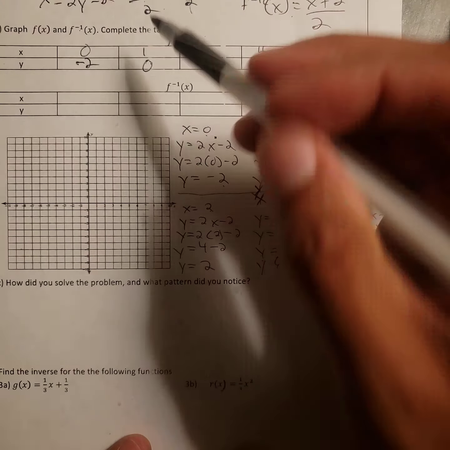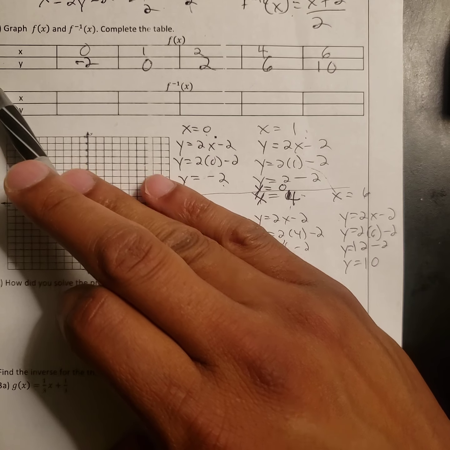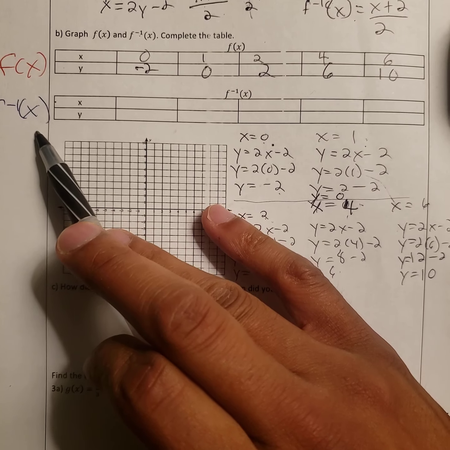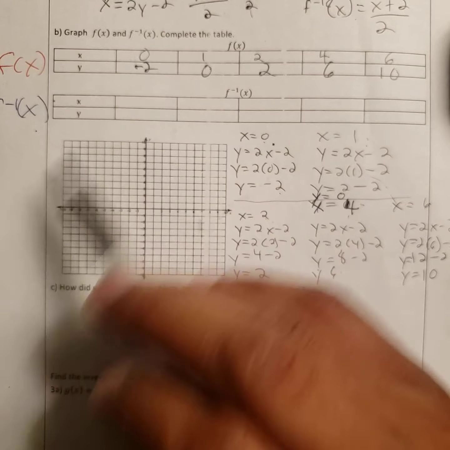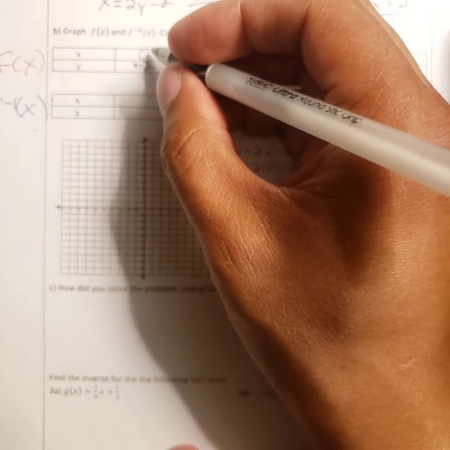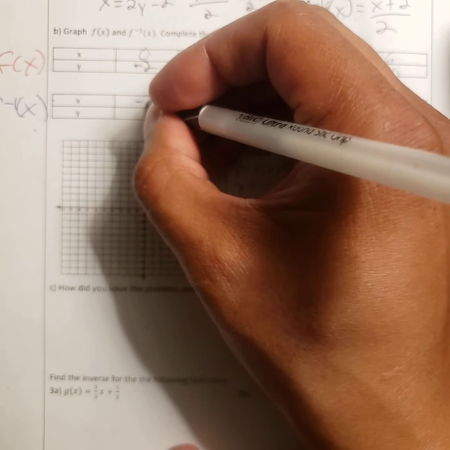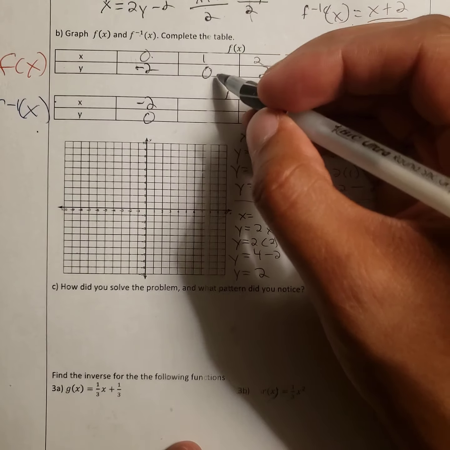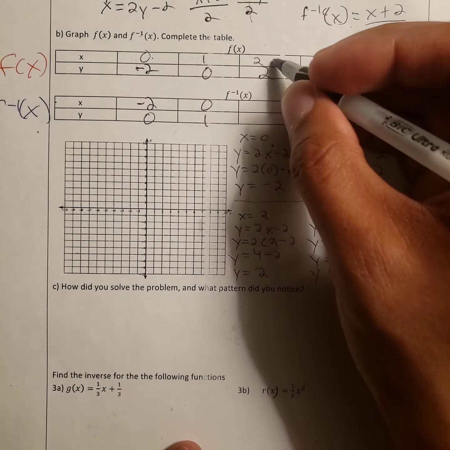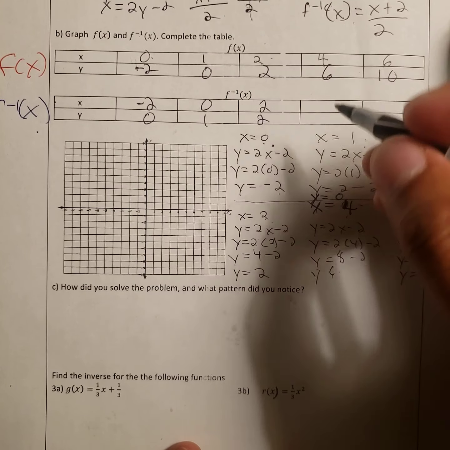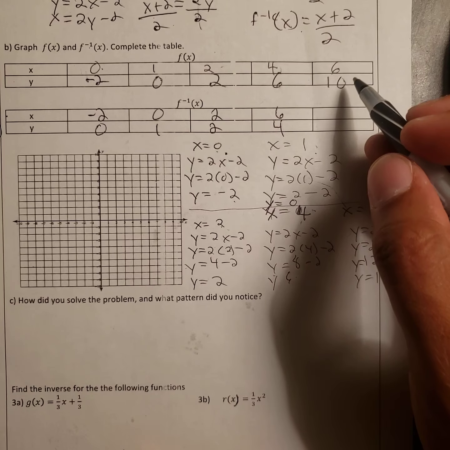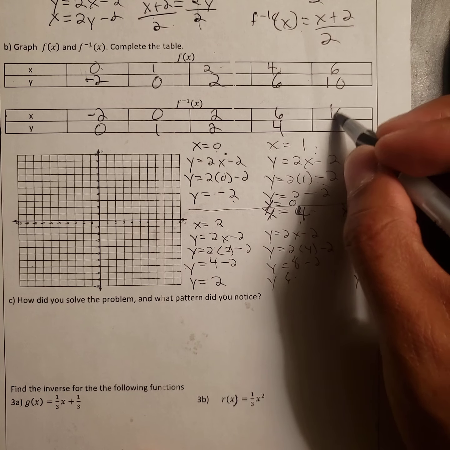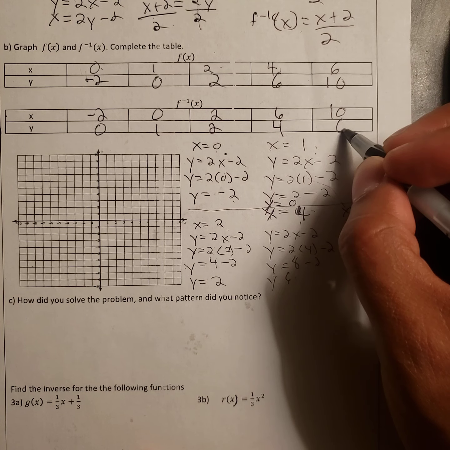So remember, what would this look like if I were to graph the inverse of f of x? We're just going to swap the x and y. So instead of 0 and negative 2, it's going to be negative 2 and 0. Instead of 1 and 0, it'll be 0 and 1. 2 and 2, you just keep 2 and 2. You flip the 4 and 6, and it'll be 6 and 4. And you flip the 6 and 10, it'll be 10 and 6.